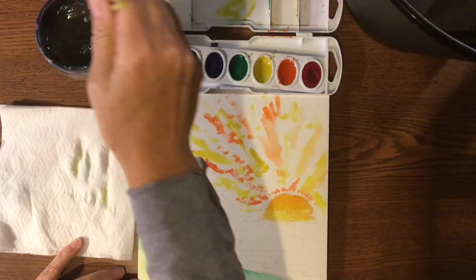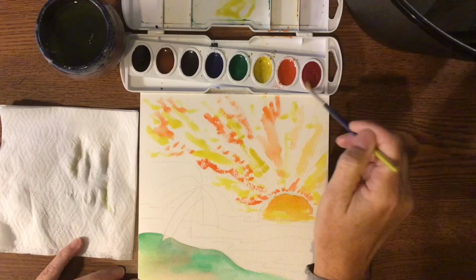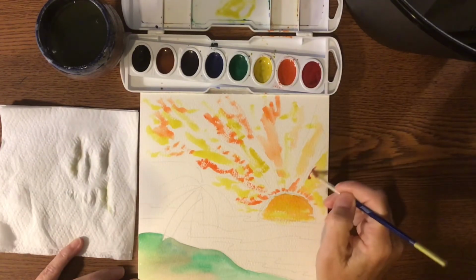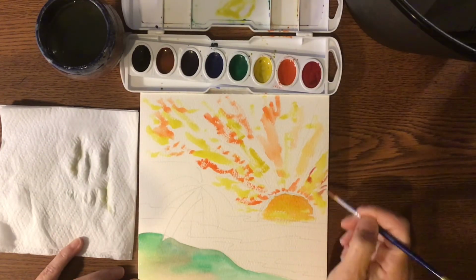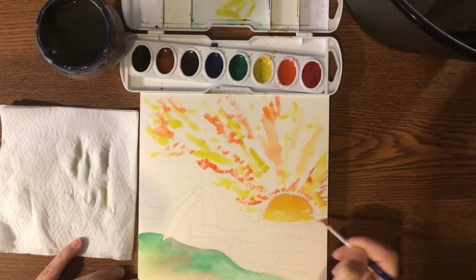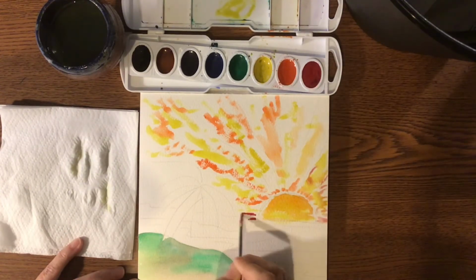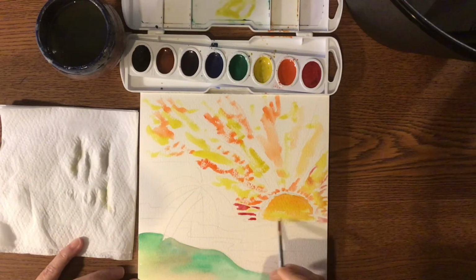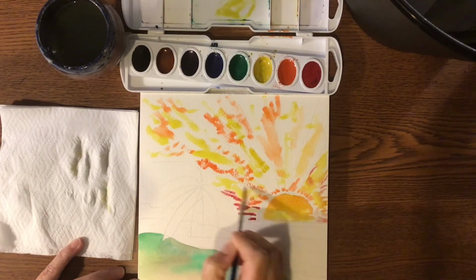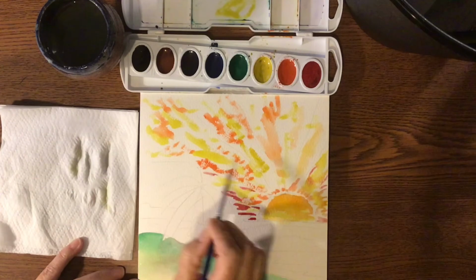And I'm gonna add some red. Not too much, because that red can be really strong. Might make some more of the red come down along the edge of the ocean where the sun is either setting or rising.